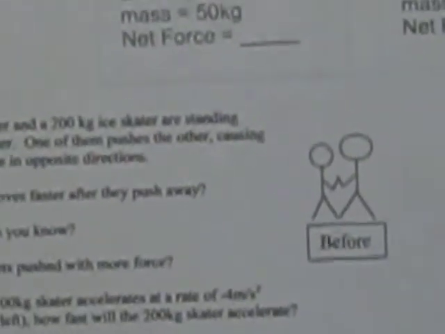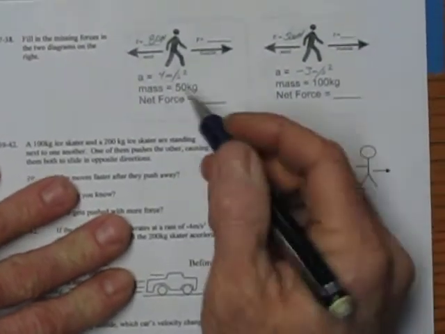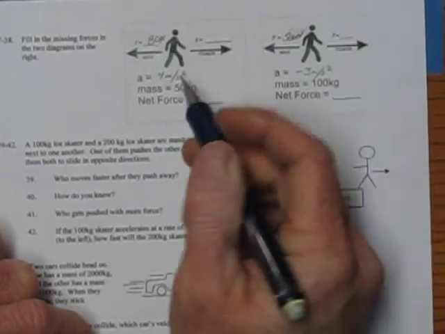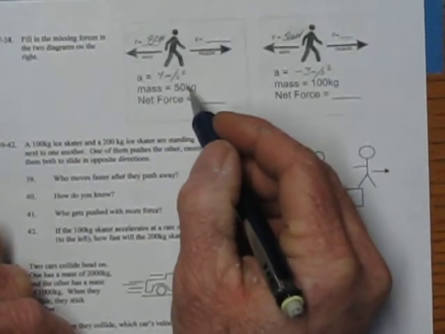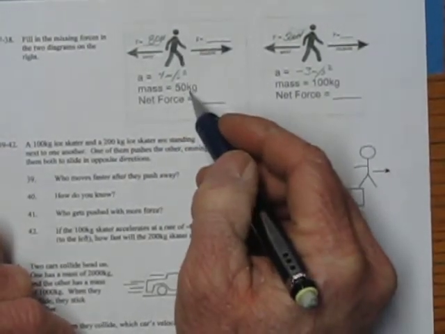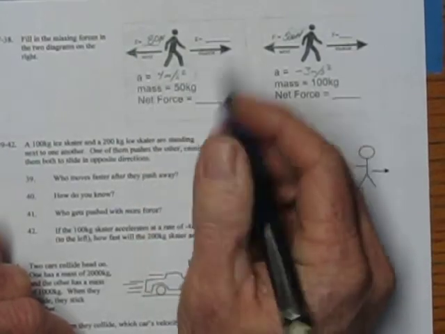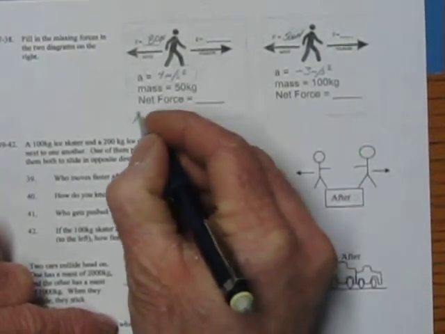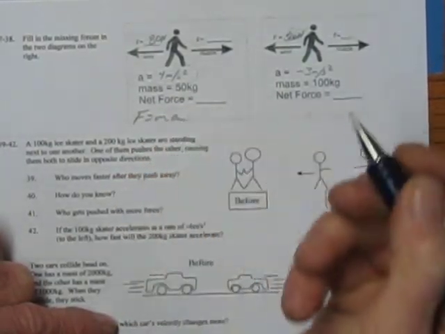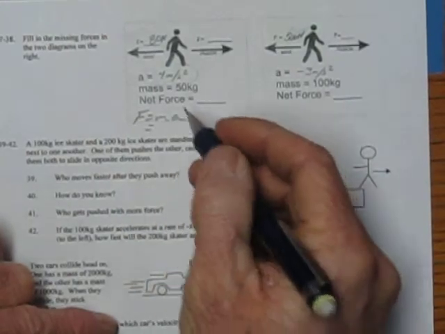Alright, similar kinds of problems. Let me zoom out though. Here we've got to fill in the blanks. So, we have a person with a mass of 50 kilograms, accelerating 4 meters per second squared. The net force is going to be determined by Newton's second law, mass times acceleration.